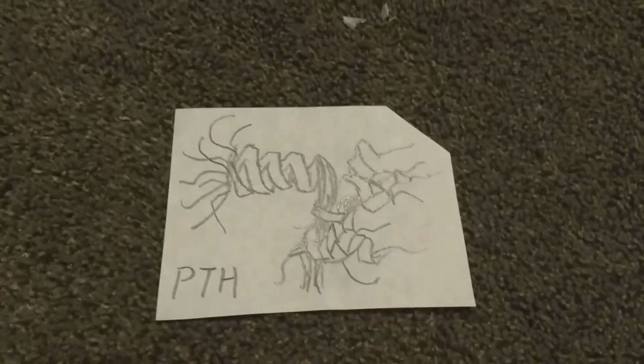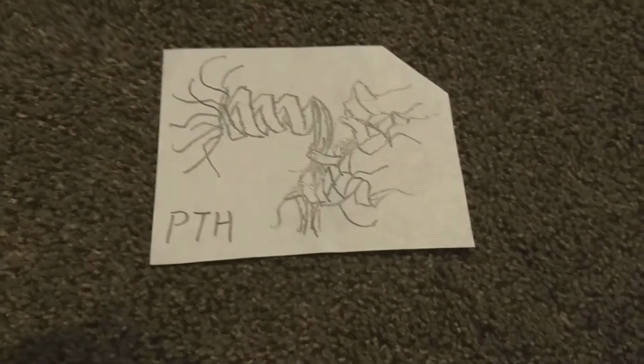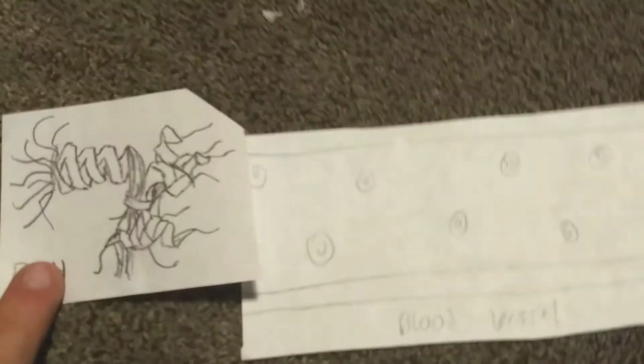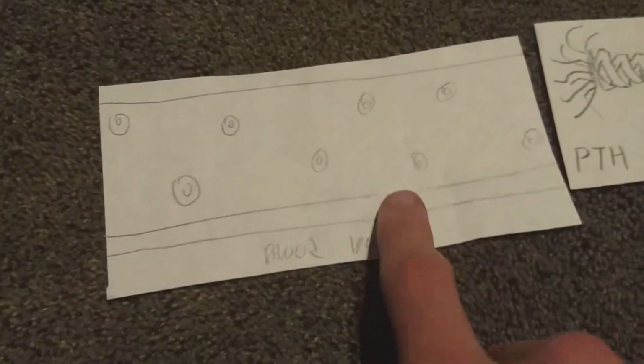And that about describes the steroid hormones. On the other hand, you have non-steroid hormones, like the proteins, like PTH. When PTH, a protein, comes to the blood vessel, it's fine. It just makes its way through with ease. No need to build another protein to take it there.